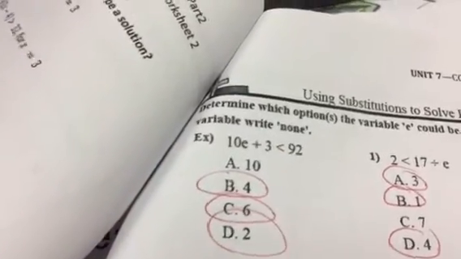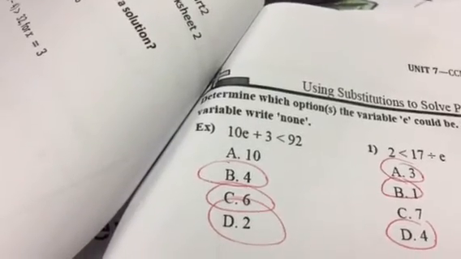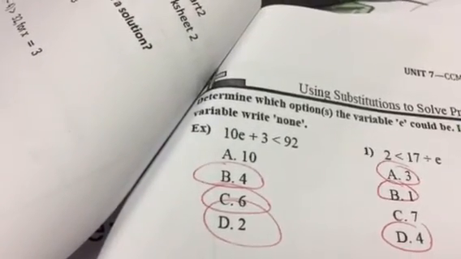So you need to complete the rest of these just like that for 2 through 11, as well as finishing page 6, and I will check that tomorrow in class.